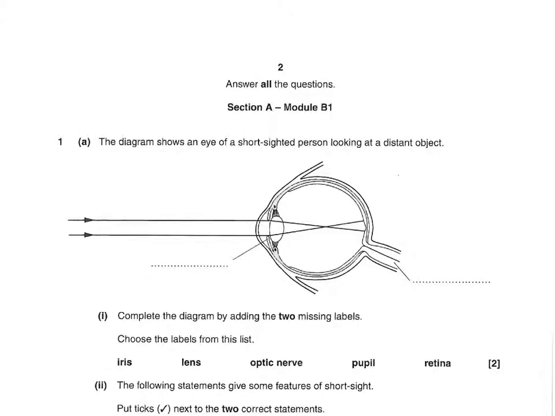So this first question requires you to label this diagram of the eye. It says the diagram shows an eye of a short-sighted person looking at a distant object. It says complete the diagram by adding the 2 missing labels. Choose labels from this list. So there's 5 different words there, and what you could do is go through each word and just think about which part of the eye they are.